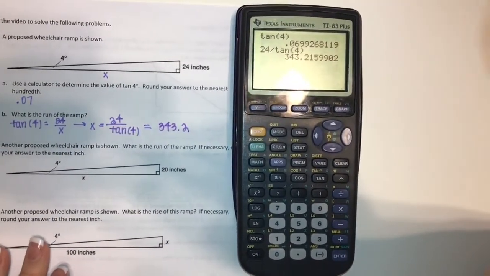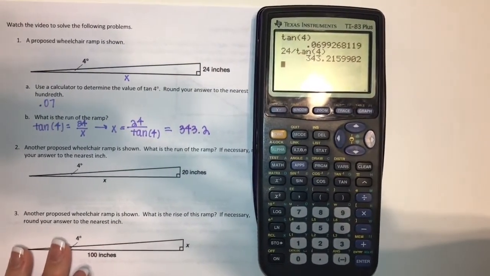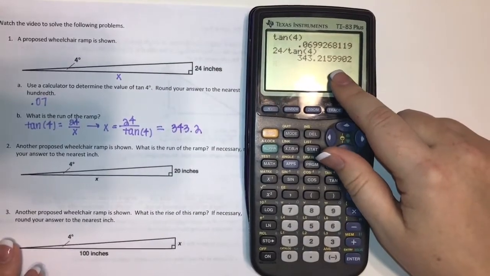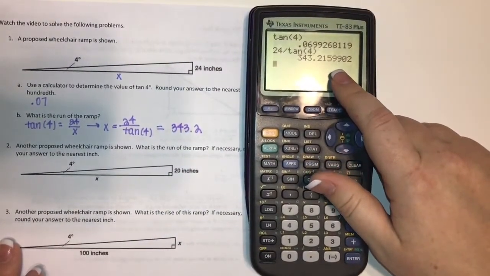I don't get real hung up on rounding. Typically, though, if you need to round an answer, I definitely don't want this whole thing put in the computer, okay? But typically, I round to the nearest tenth.